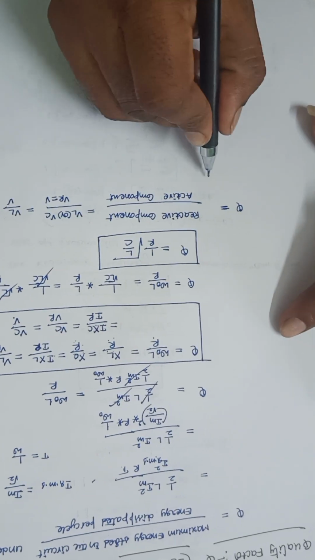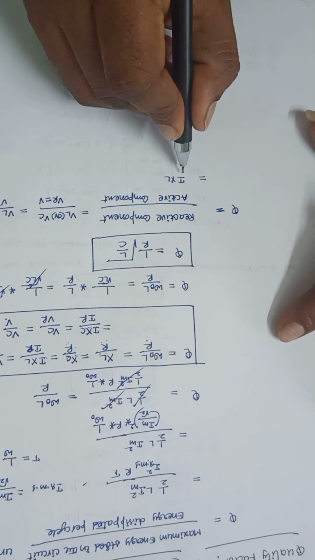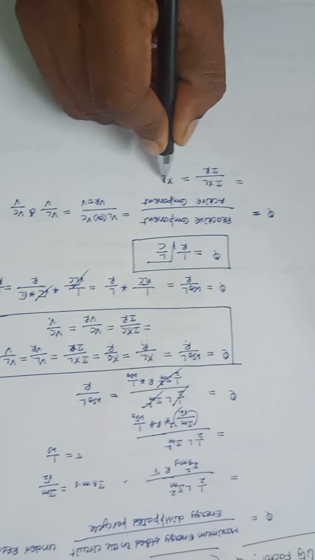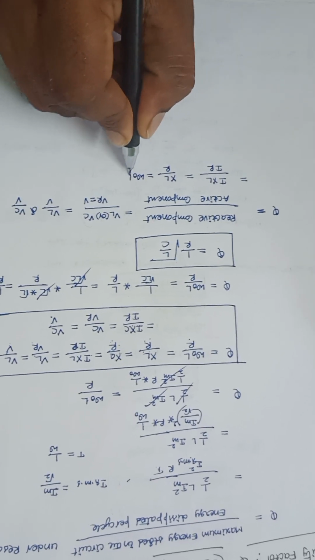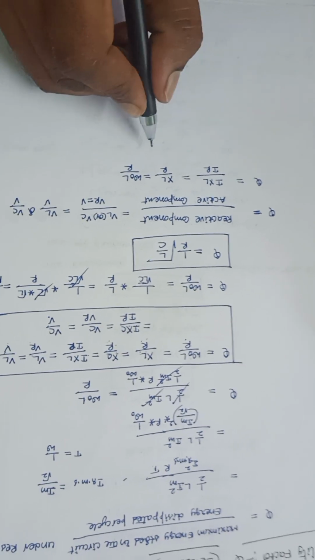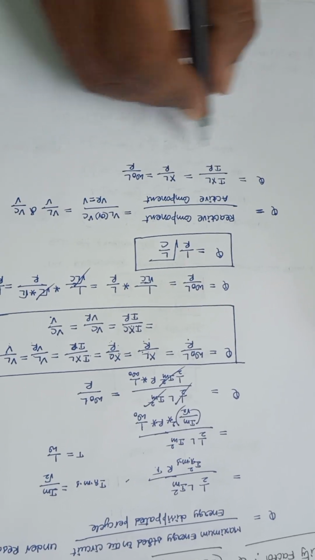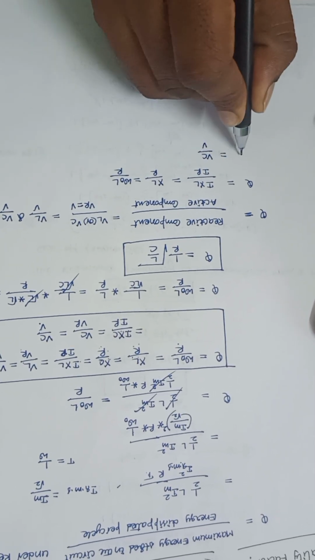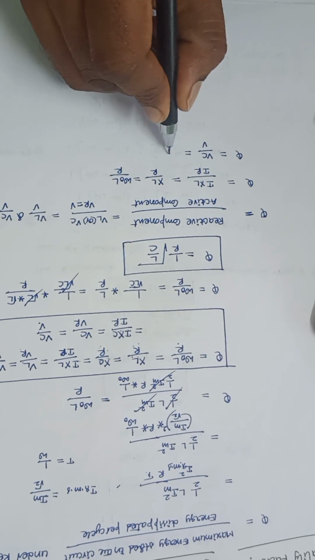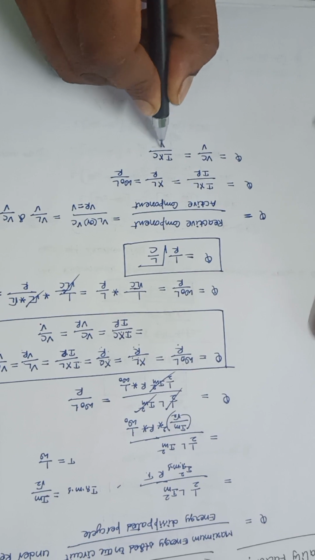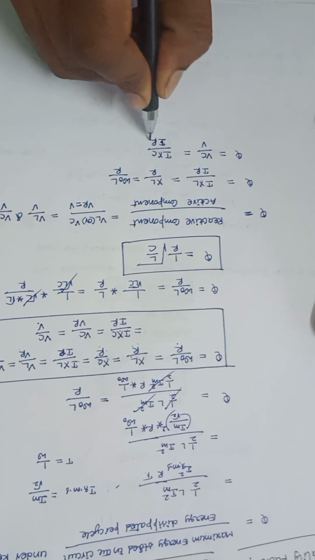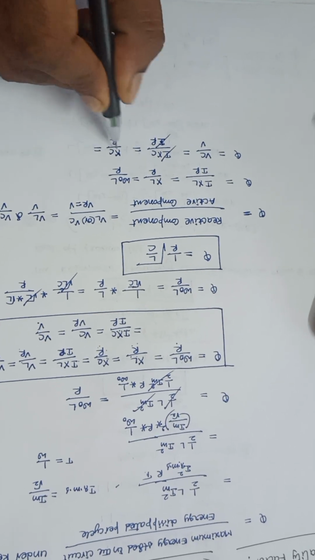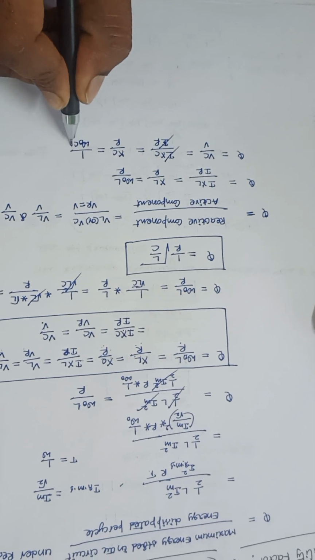So what is this VL by V? VL is equal to I into XL, divided by V, which is nothing but VR, that is equal to I into R. That is equal to XL divided by R, omega naught L divided by R. This is how we can calculate. Or we can also calculate using VC divided by V. The quality factor is equal to I into XC divided by VR, that is I into R. Thus this I and this I get cancelled, so it is XC divided by R. XC is nothing but 1 by omega naught C, into R.